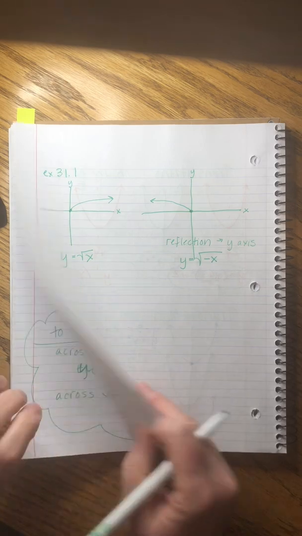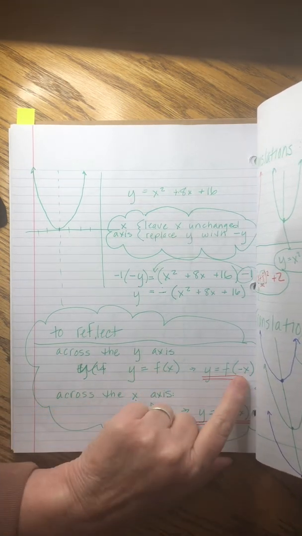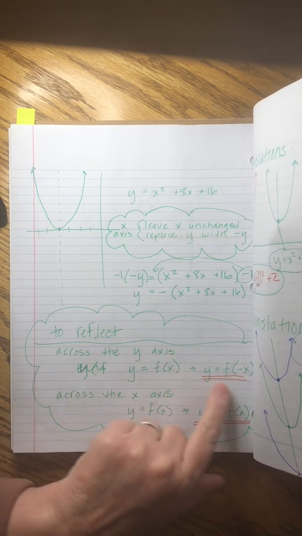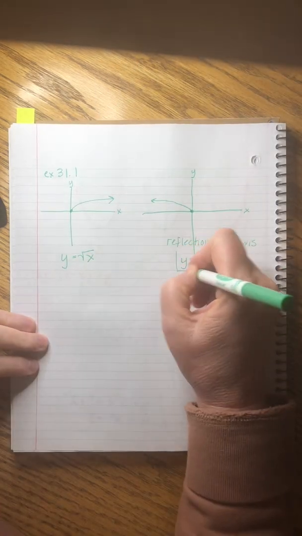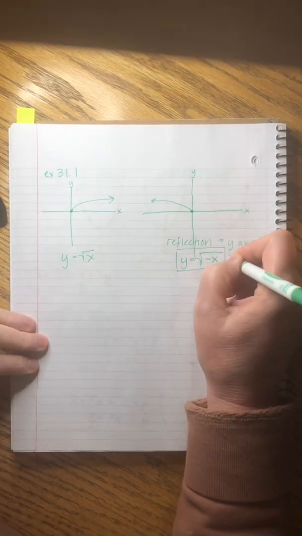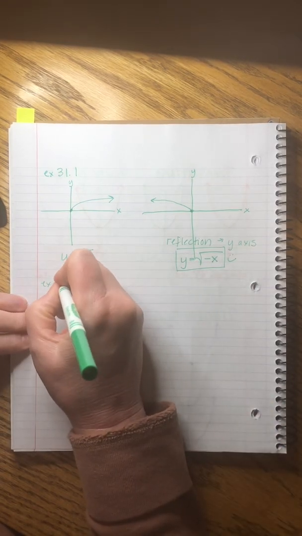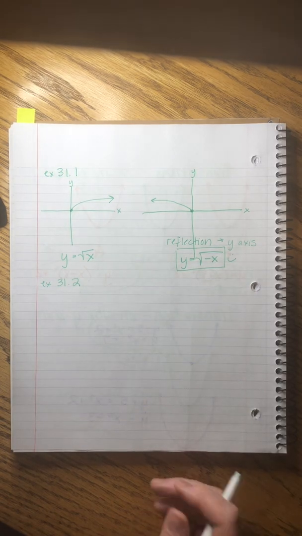And where was our rule for that? Here it is. You put the minus sign to reflect across the y-axis. You take the original function and you put the minus sign right up against the x. Ta-da! That's the right answer. Not terrible, right? If your brain's still attached at this point, because this is a lot going on, and we're going to get crazier too.